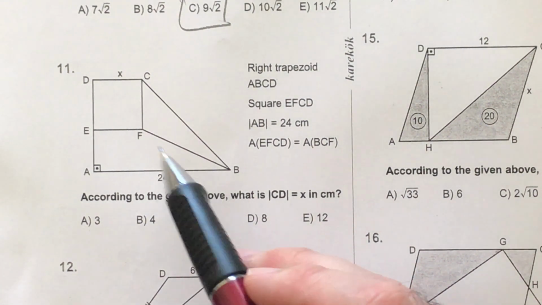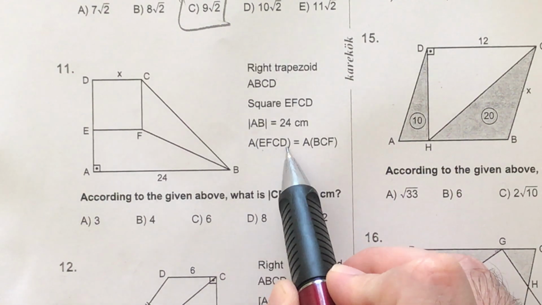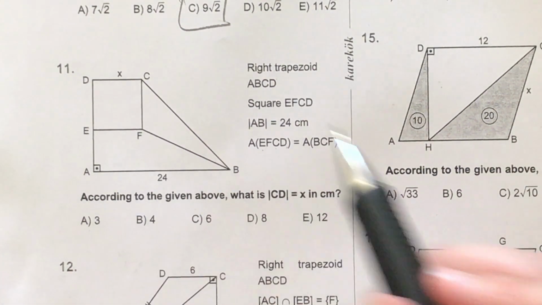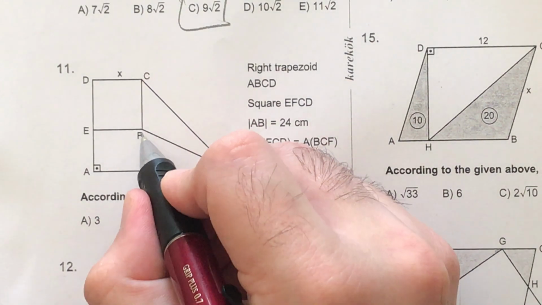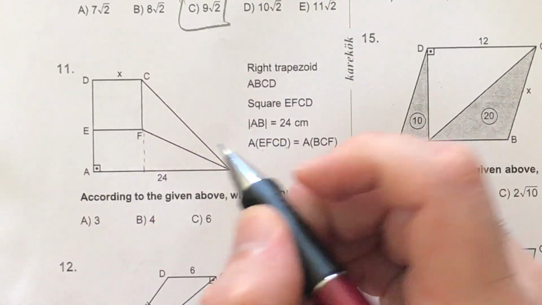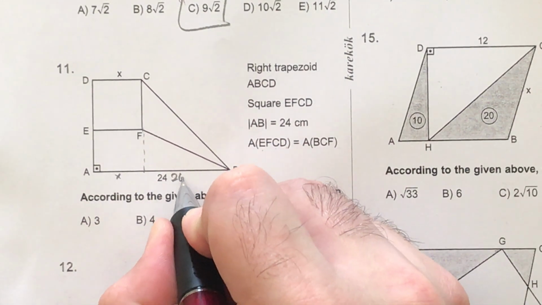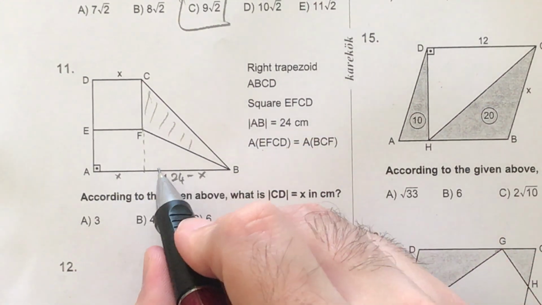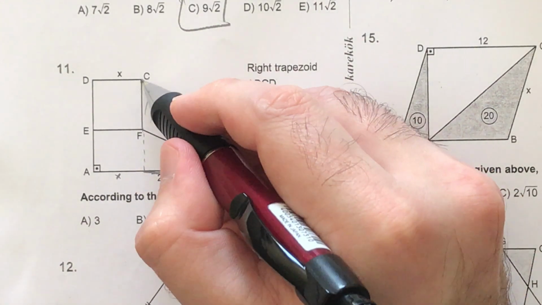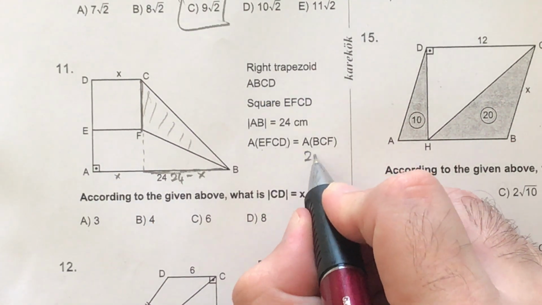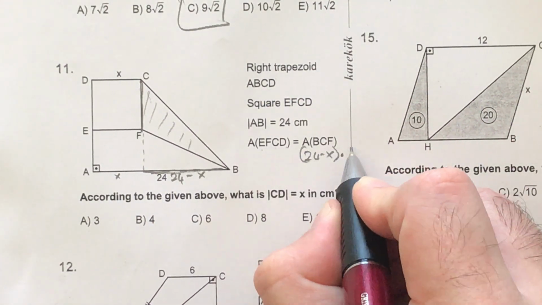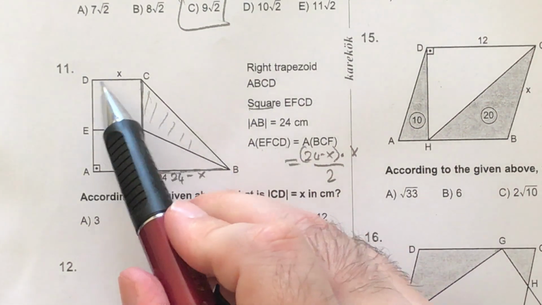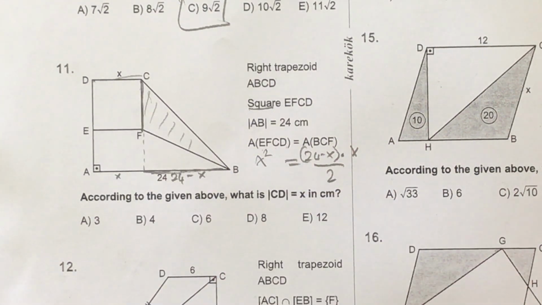Okay, in this one, EFCD, the area of the square, is equal to the area of this triangle. So, okay, area of the triangle, if this is x, this is 24 minus x. Area of the triangle will be equal to height times base over 2. So it is 24 minus x times x, because it's a square, over 2. So it's actually x square, okay?